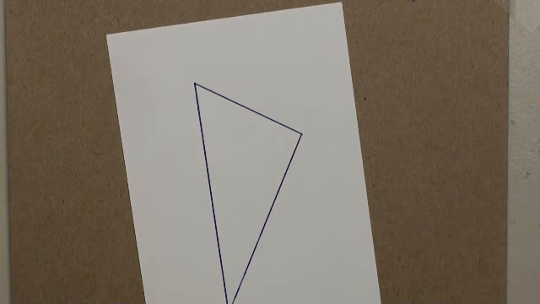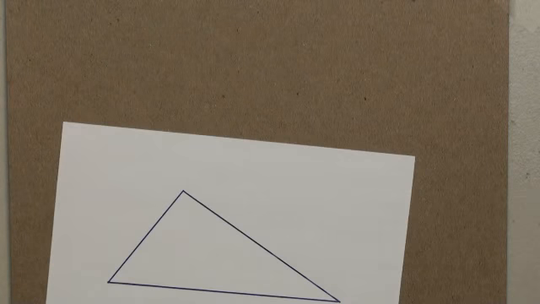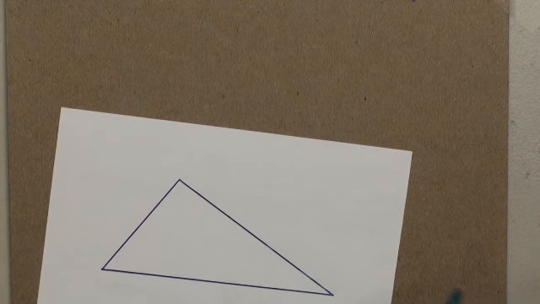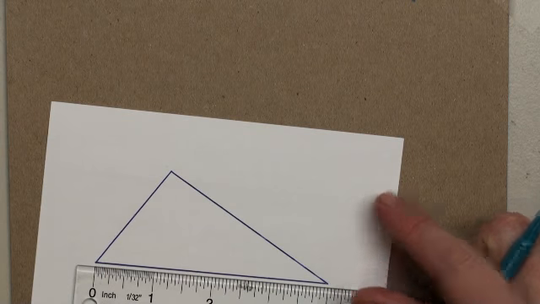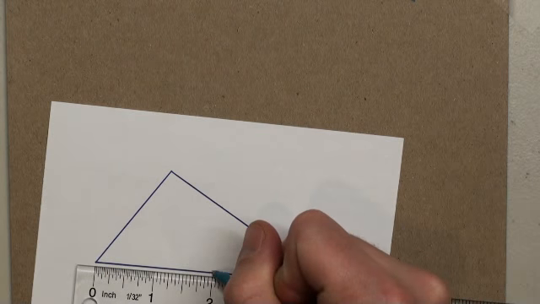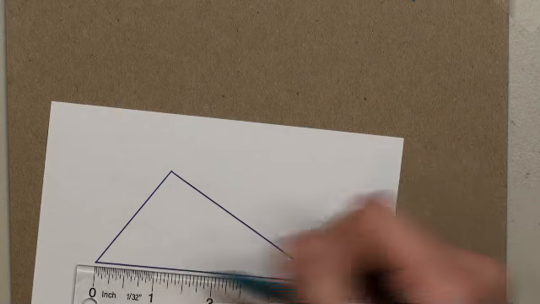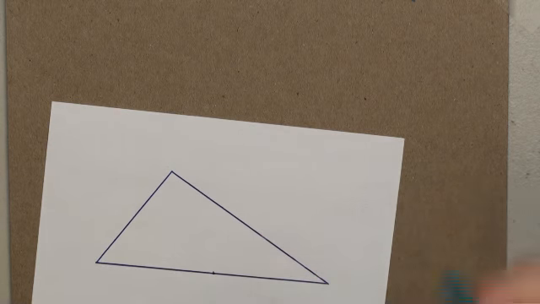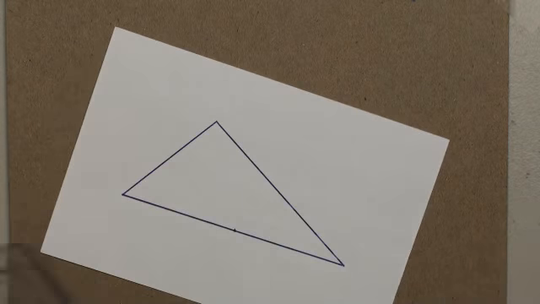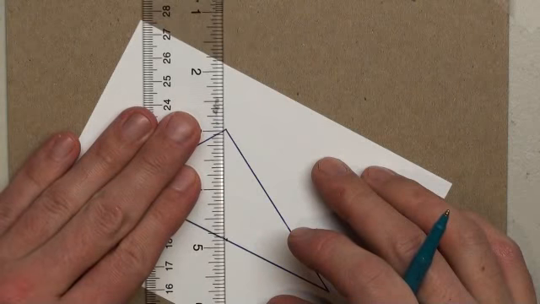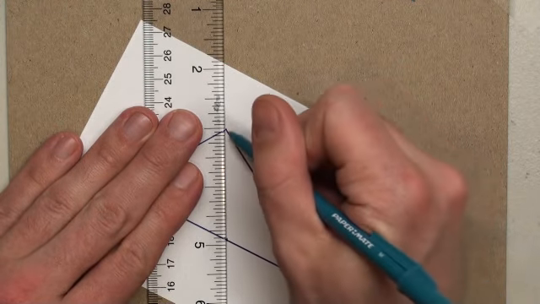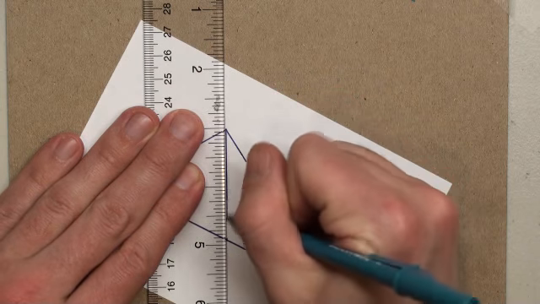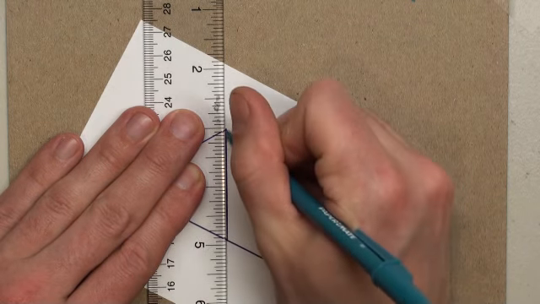So, now, what I'm going to do is find the middle of this side and just put a little mark there. This side is 4 inches, so 2 inches is the middle of that side. So let's draw our first median. Alright, the first median goes right from the vertex to the midpoint of the opposite side.